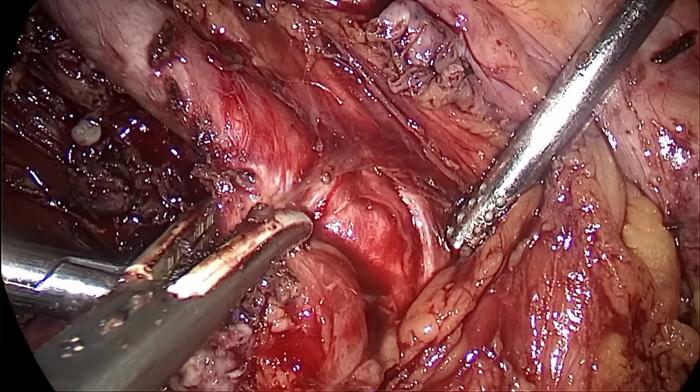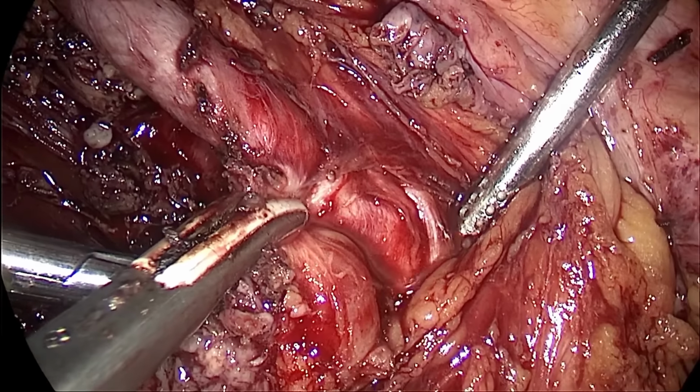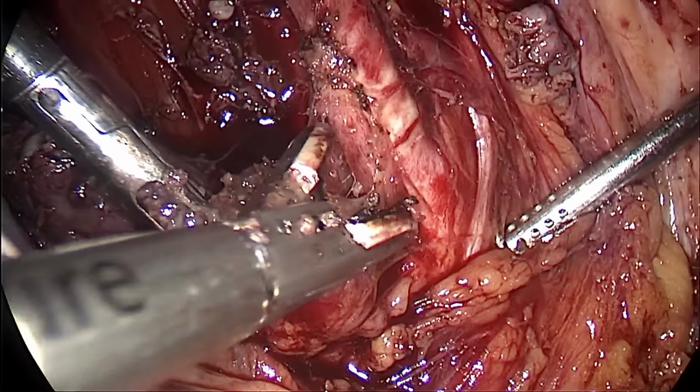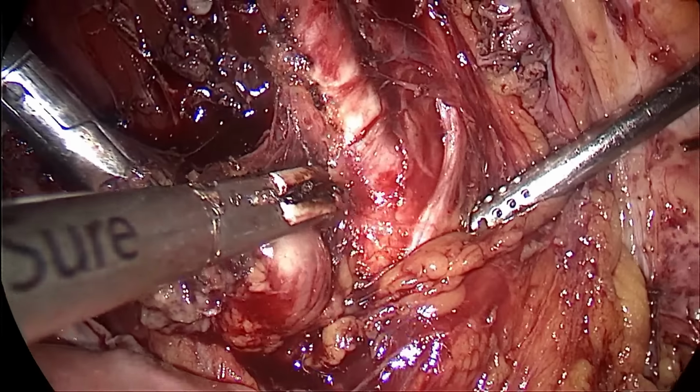So with the suction, I am pulling the ureter away. So he is lucky enough to get a plane between the vessel and the node.